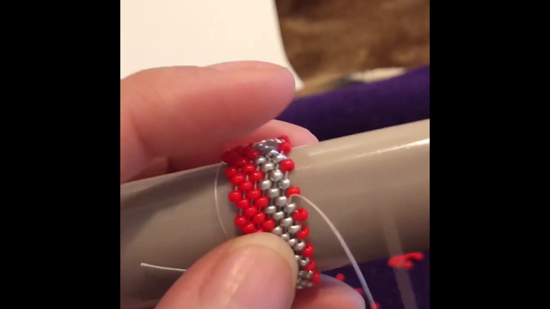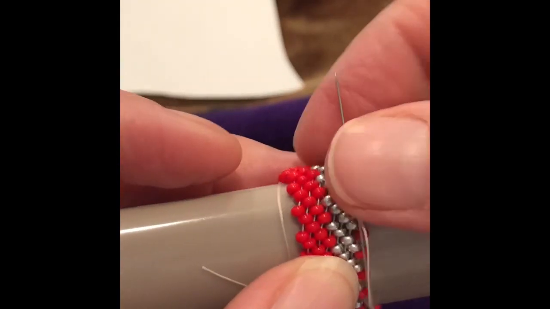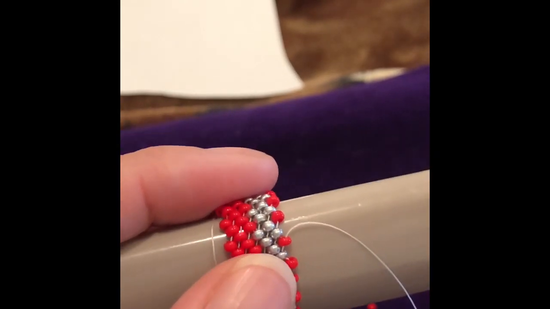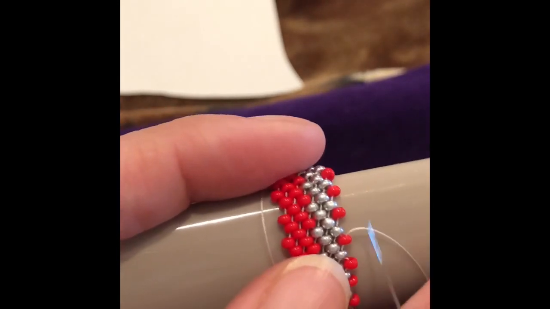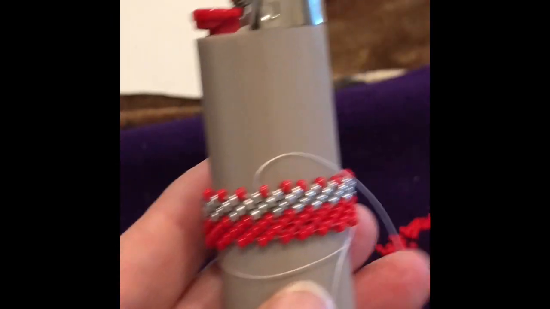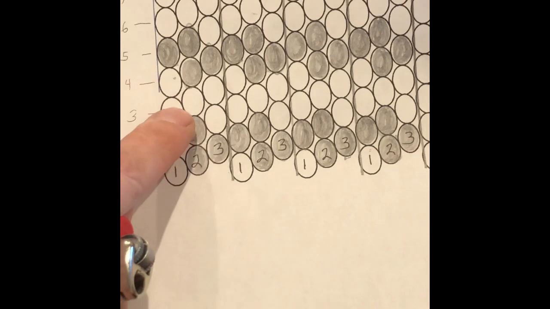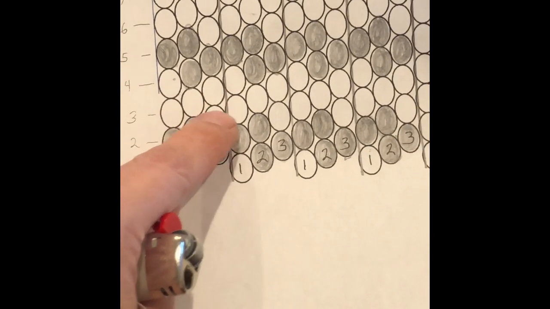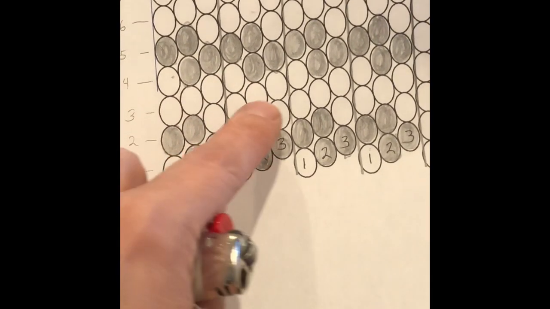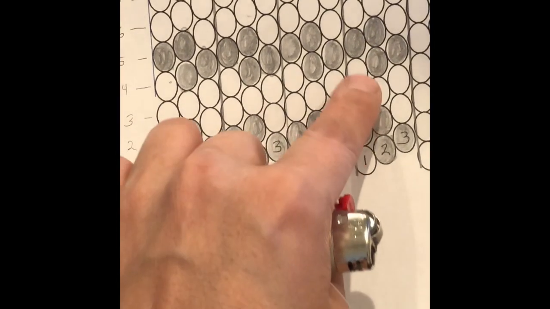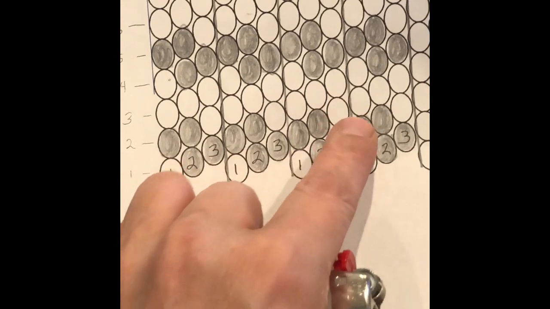Now I'm at the end, and I can slip through that one and start the next row. Now for this one I have to be careful, because when I'm looking at the pattern on the paper, I notice that I have 2 beads here, 1 bead, a cluster of 4 beads, 1 bead, another cluster of 4 beads, 1 bead, and another cluster of 4 beads.